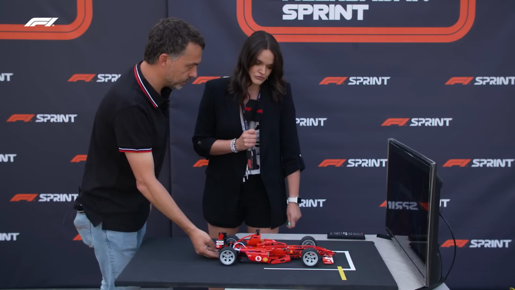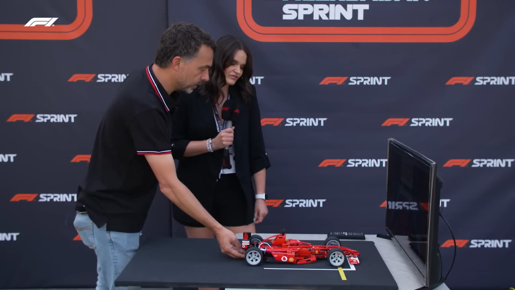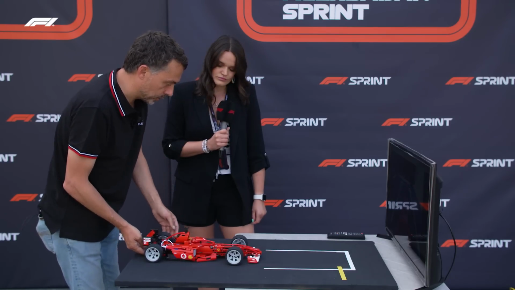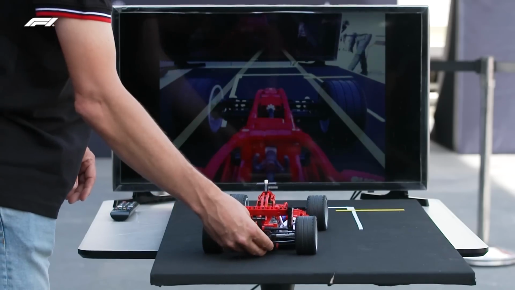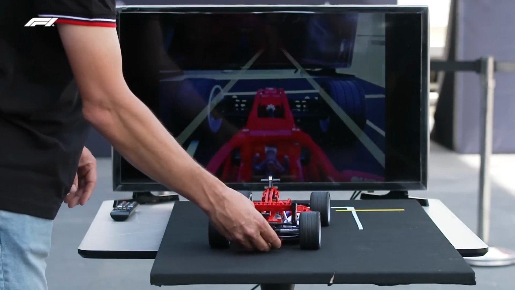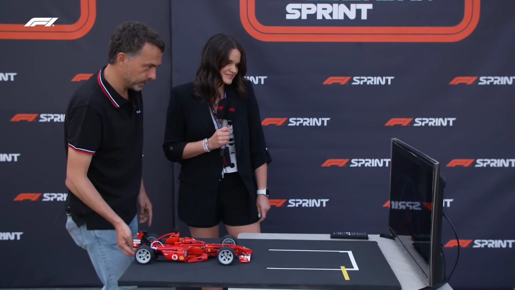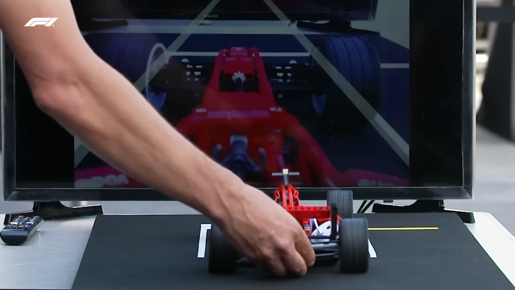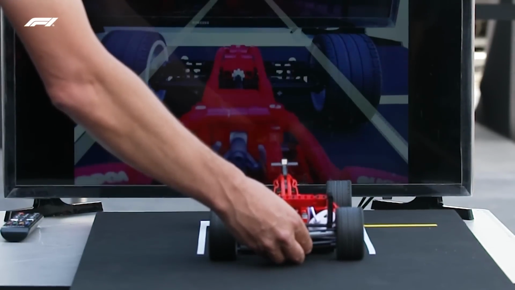We are pretty sure that all the cars will be in the same position within the lines, and this is a good help for the driver because if he's going like this in a wrong direction, you see that is very different. They can see. Yeah, and if you are aligned with the grid box, very easy. That's brilliant. It's so clever.